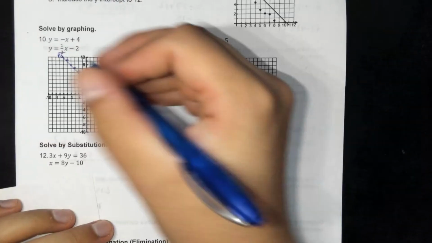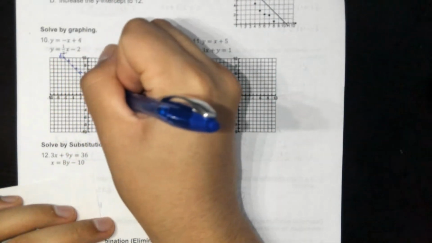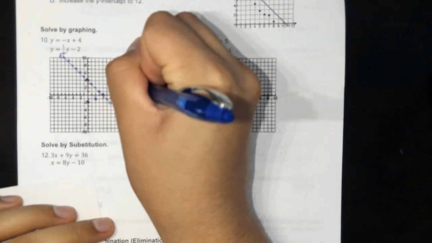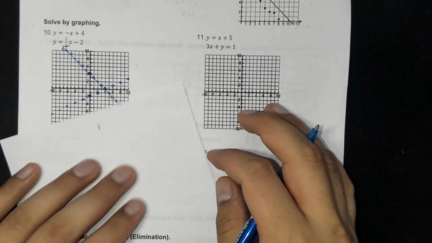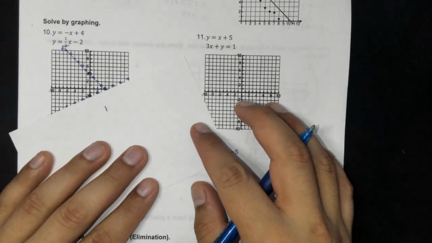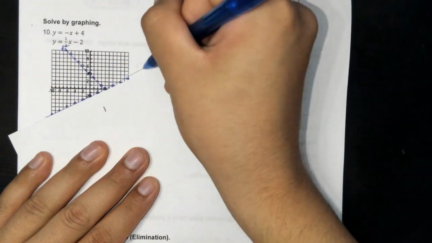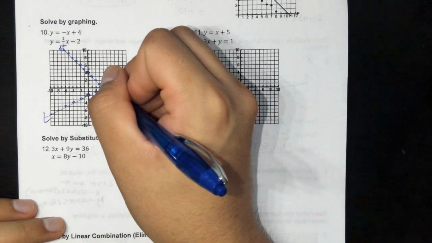Alright, then here we have a y-intercept of -2, and the slope is 1/2. So we're going to go up 1, right 2, up 1, right 2, up 1, right 2, up 1, right 2. And then here we could see the intersection. Right, so here we could see that both lines intersect at the point 4, 0.